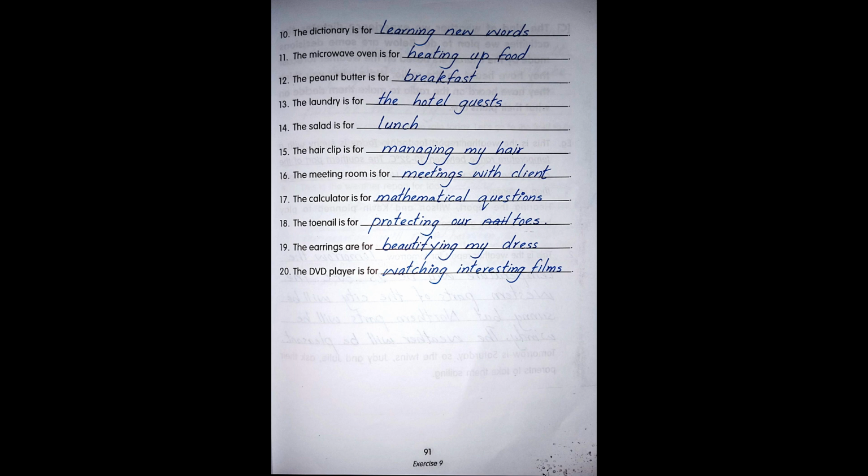14. The salad is for lunch. 15. The hair clip is for managing my hair. 16. The meeting room is for meetings with clients. 17. The calculator is for mathematical questions. 18. The toenail is for protecting our toes. 19. The earrings are for beautifying my dress. 20. The DVD player is for watching interesting films.